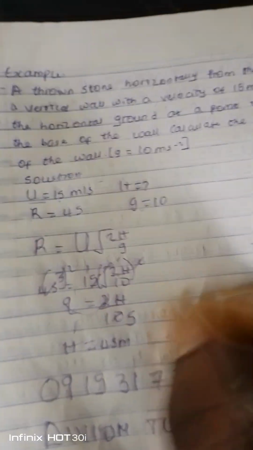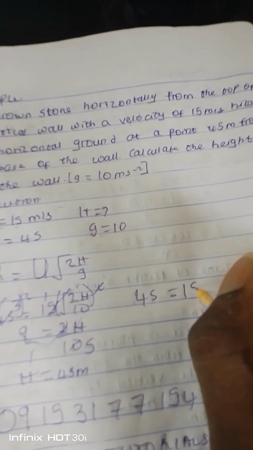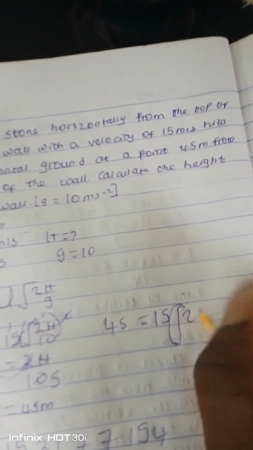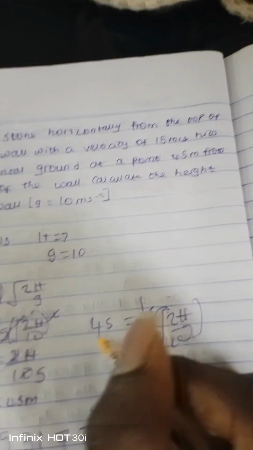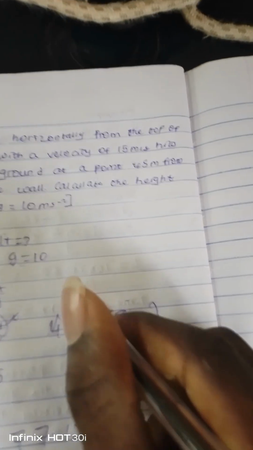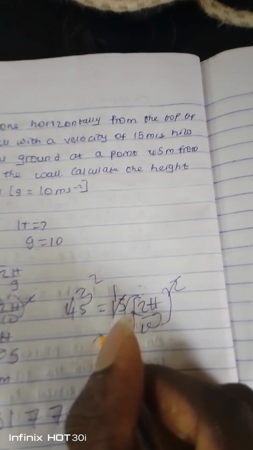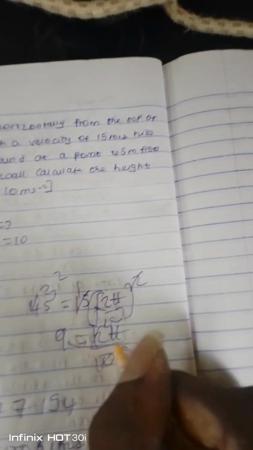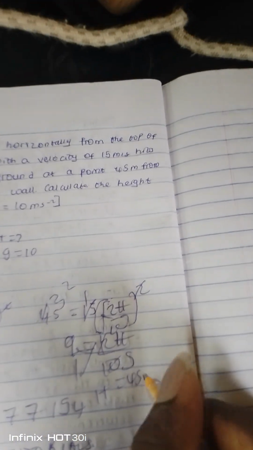Let me solve it so that you understand it again. This is it here. 45 equals 15 square root of 2h over 10. 15 here 1, here 3. So I now say you square both sides. Why? So that this square will cancel this square root. 3 square is 9 equals 2h over 10. 2 here 1, 2 here 5. Cross multiply. h equals 45 meters.